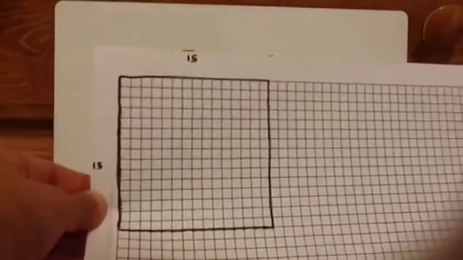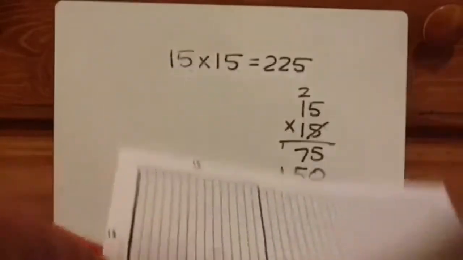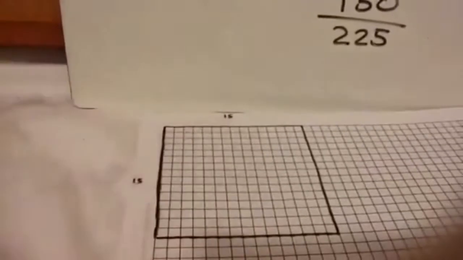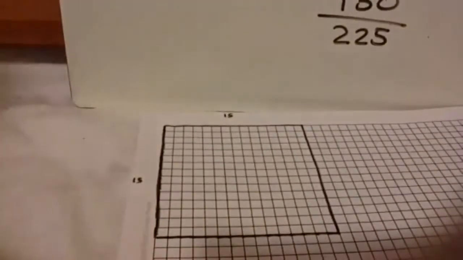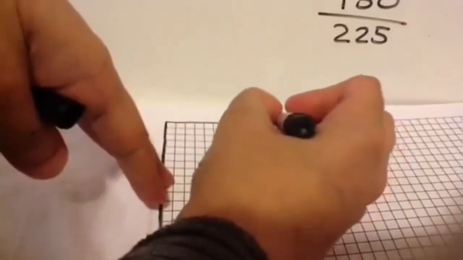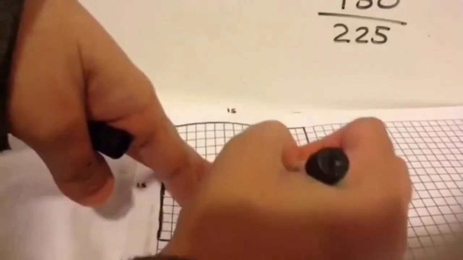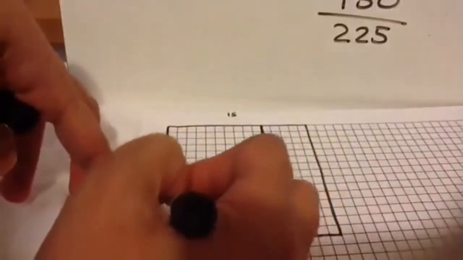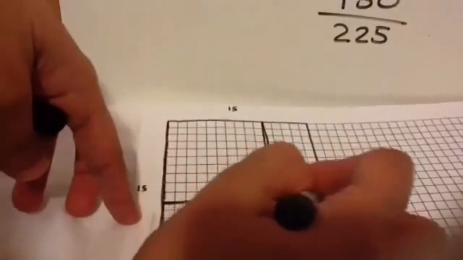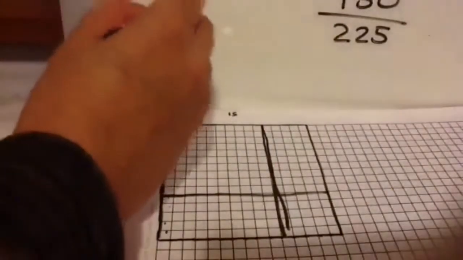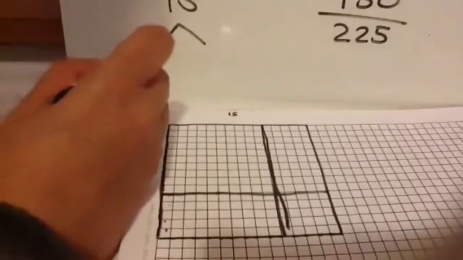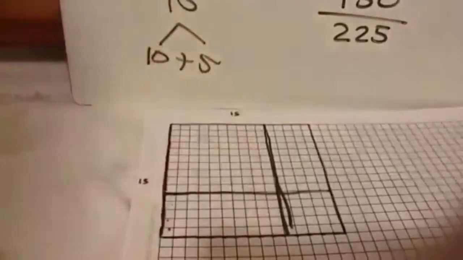So here is the array of 15 by 15. Now what we're going to do is break it apart into different area models. So let me just zoom in. Okay, so we're going to do 1, 2, 3, 4, 5. We're going to do a 10. 1, 2, 3, 4, 5. We're going to do 10 plus 5, because when you break up 15 in expanded form for distributive property, it's 10 plus 5.